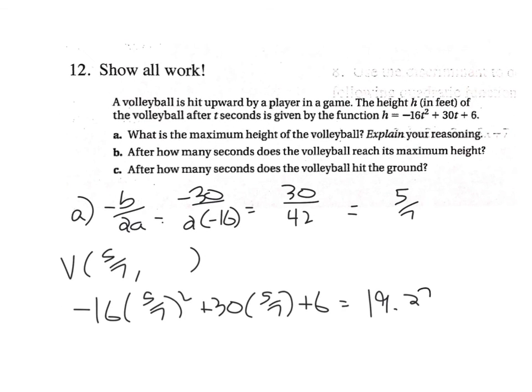I got 19.27 for my y. I also went ahead and plugged in 5/7 to see what it was as a decimal, and it was basically 0.714. So I'm going to go 0.71. So my vertex is 0.71, 19.27. That's my vertex.